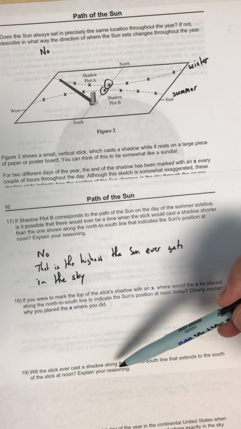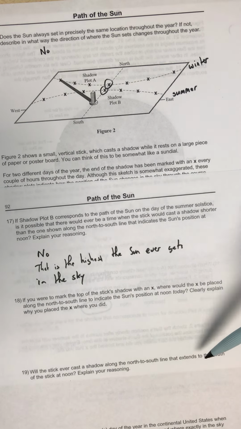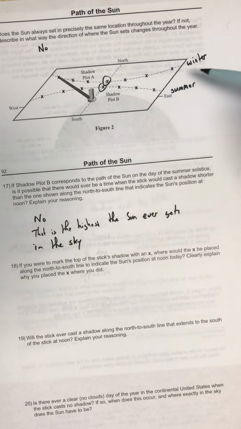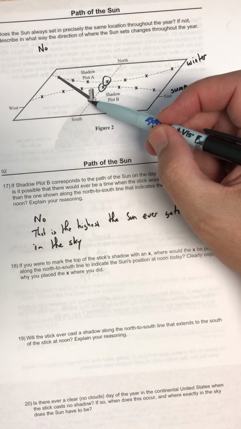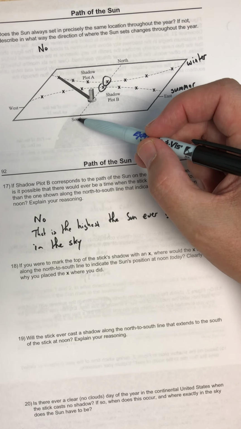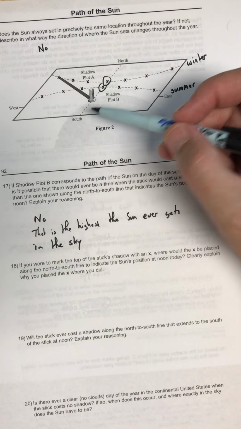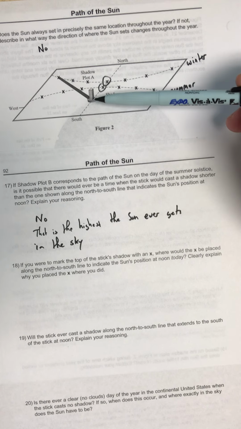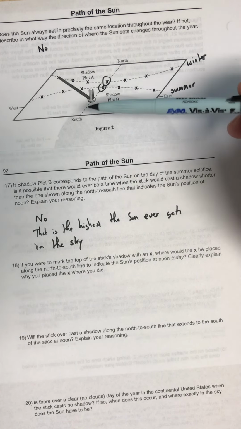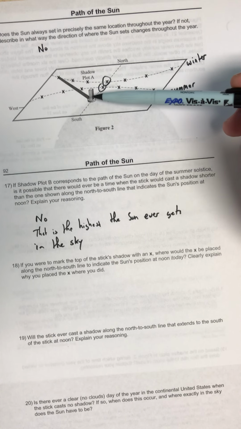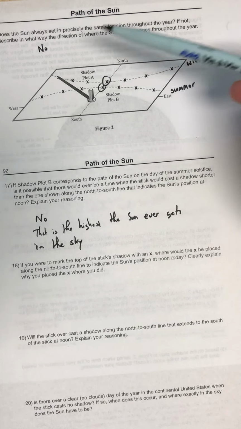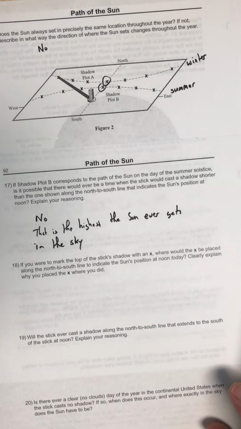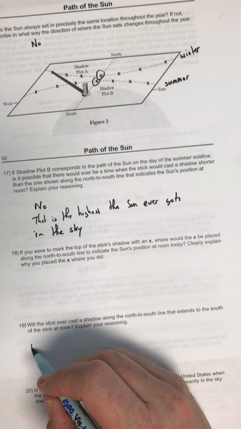Will the stick ever cast a shadow along the north-south line that extends to the south of the stick at noon? Interesting question. Could I ever do this shadow plot experiment and find that the shadow goes that way? No, I cannot do that. Not from the northern hemisphere and the continental United States. We are above the tropics region, and so the sun is never going to be in the northern half of the sky. You have to be in the northern half of the sky to cast a southward facing shadow at noon. So is that ever going to happen? A big no.